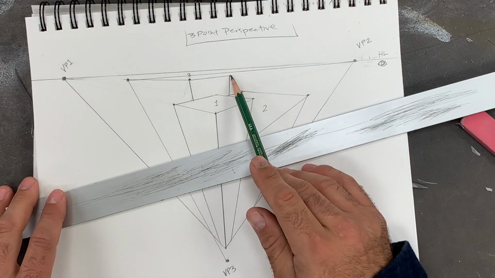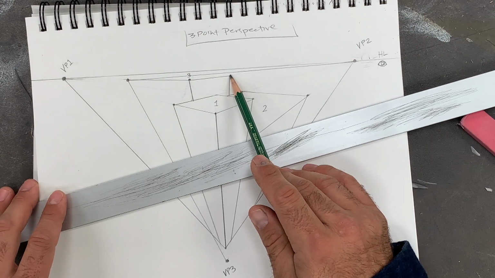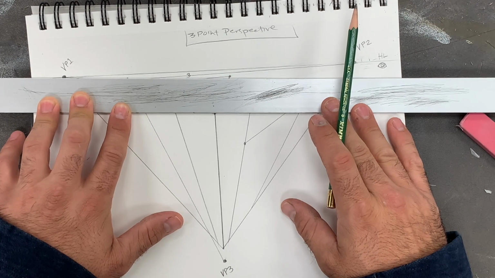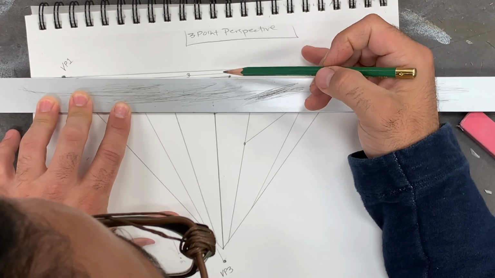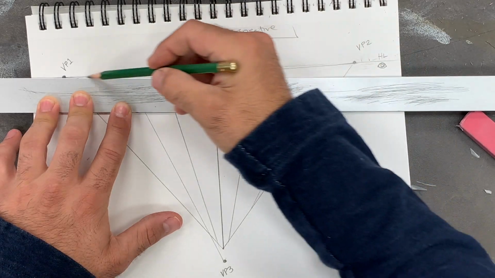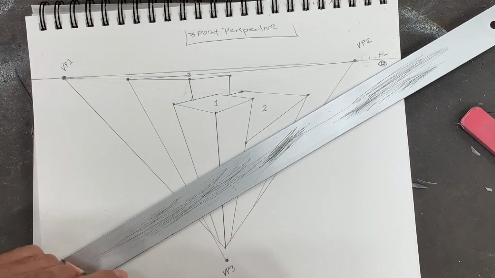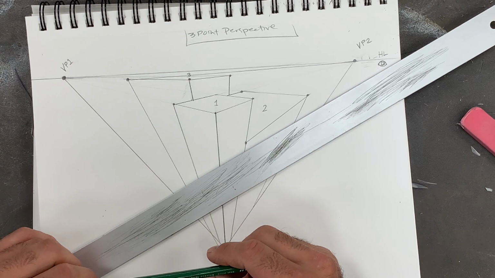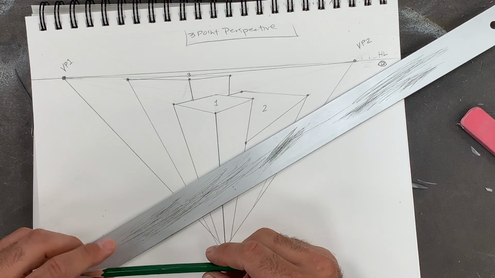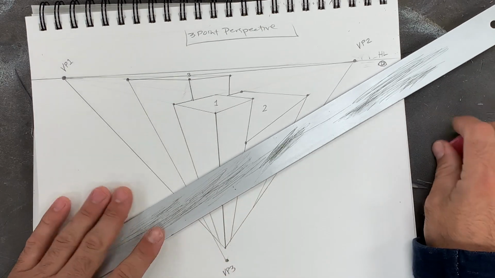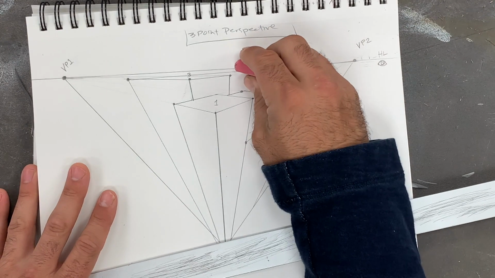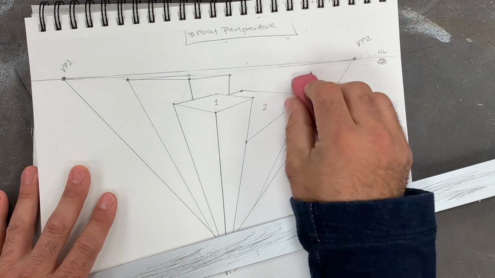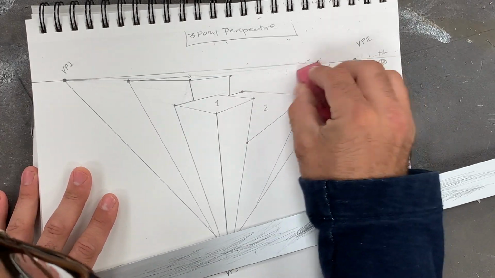And likewise, from the right corner of building 3, a converging line to vanishing point 1. All right, erase any of those extra lines that are just below that horizon line. Leave the horizon line.